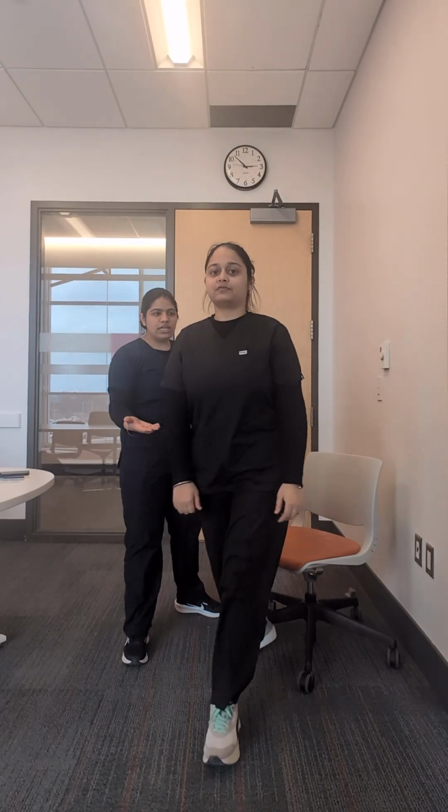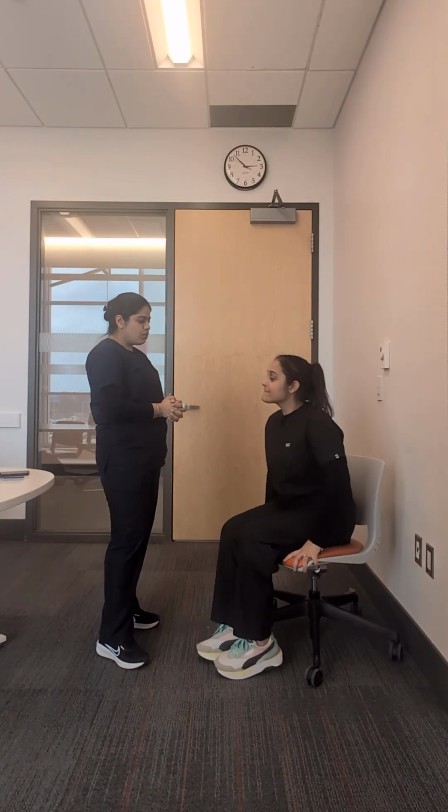Okay, Ms. Ishika, now can you please just stand up and walk a little? I need to assess your gait and posture. Okay, you can sit down. Your gait is steady, your posture is upright and balance is good, which is good.